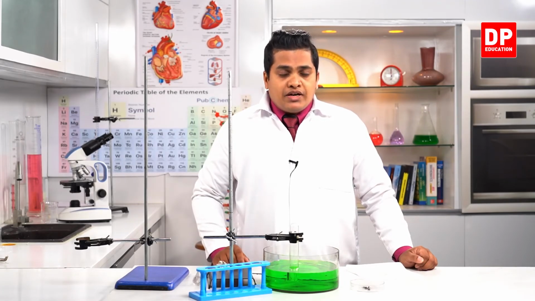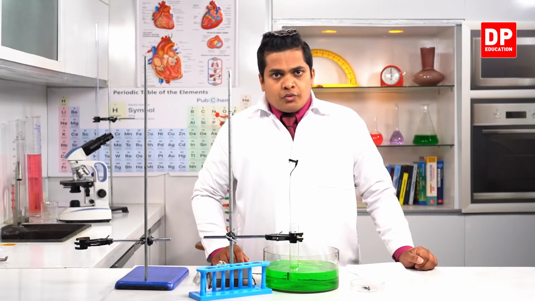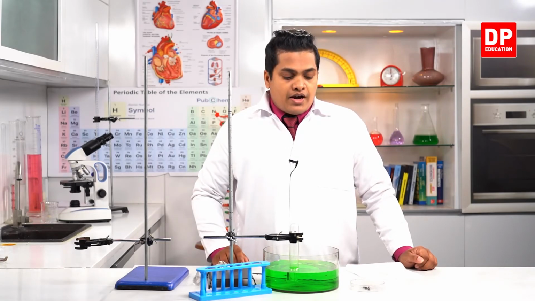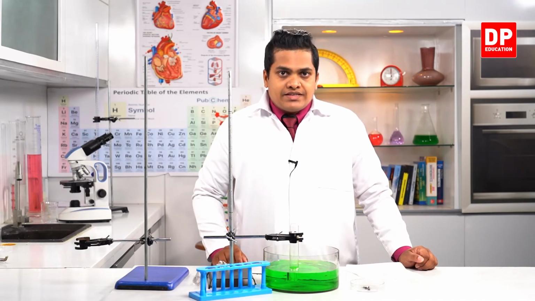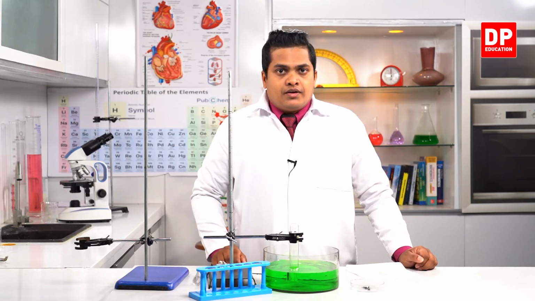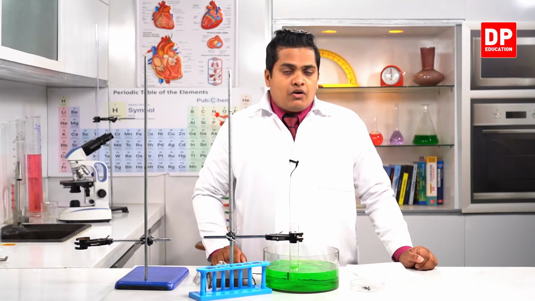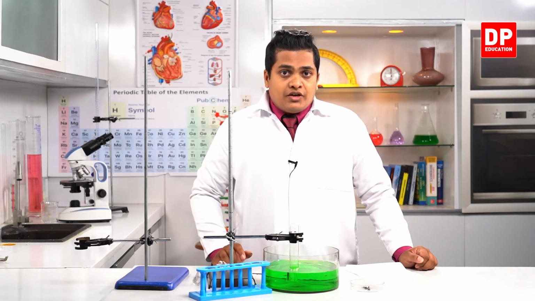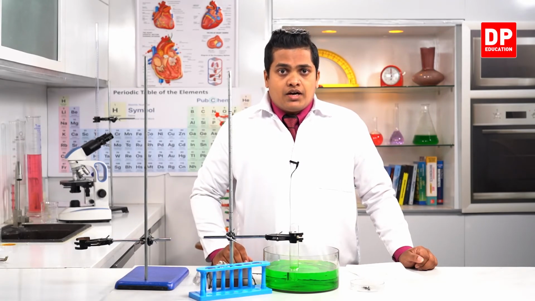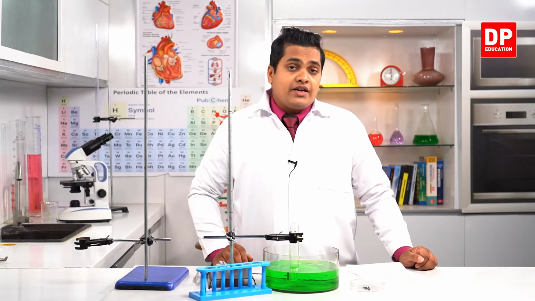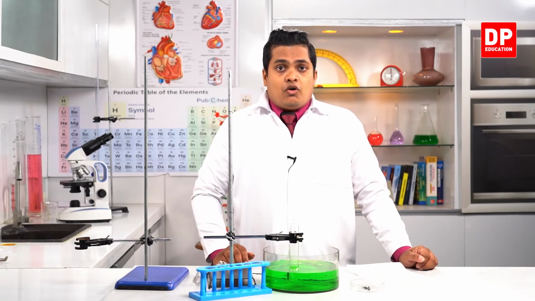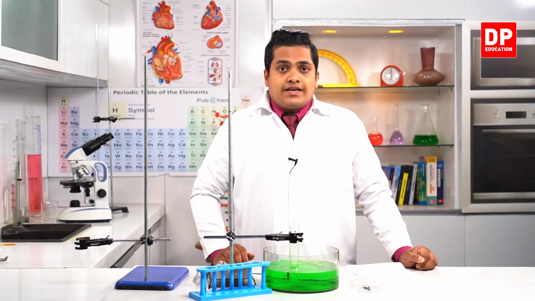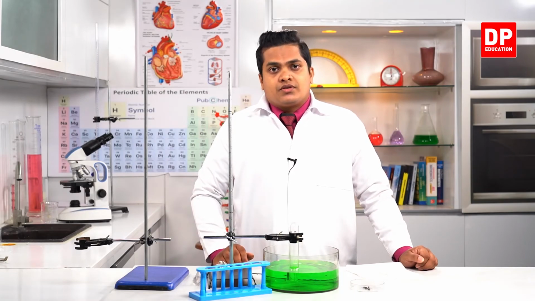So we can come to a conclusion: during the process of rusting of iron powder or iron filings in this experiment, 1/5 of the air has got absorbed, and we know that 1/5 of the air contains oxygen gas. So finally we can conclude from this activity, oxygen gas is getting absorbed during the process of rusting.